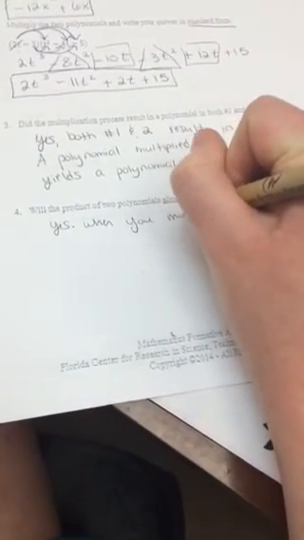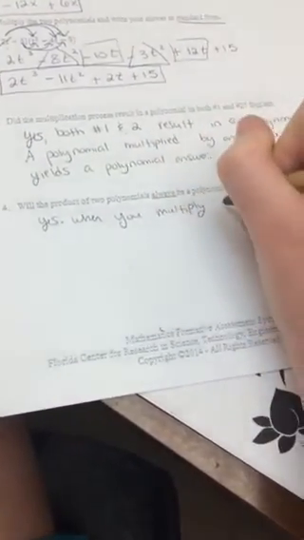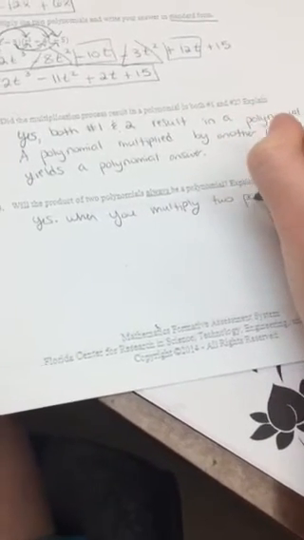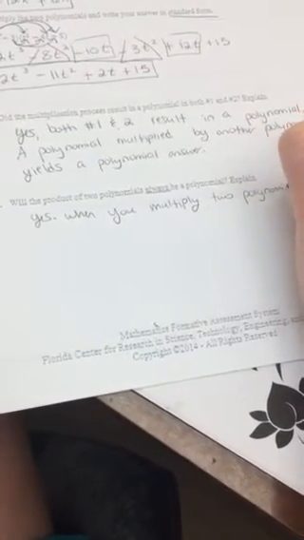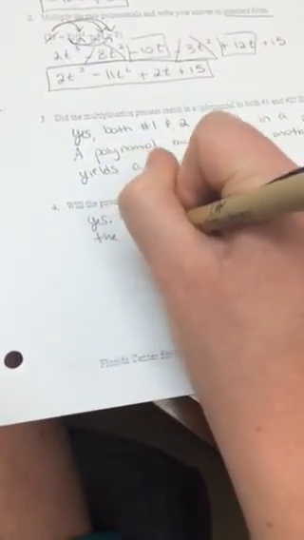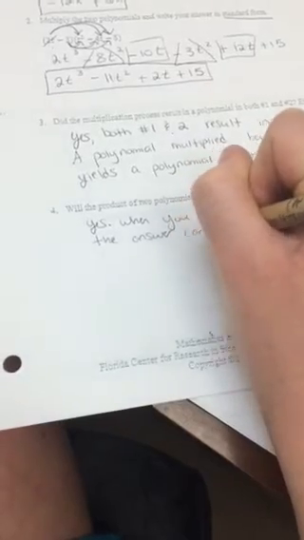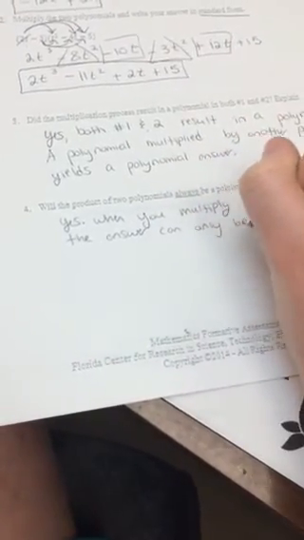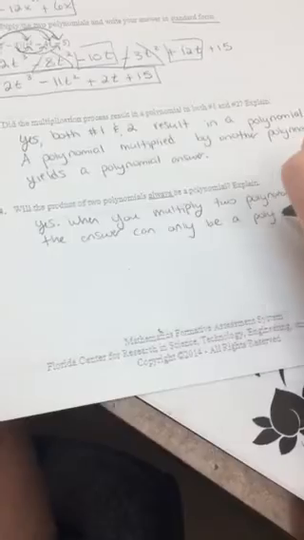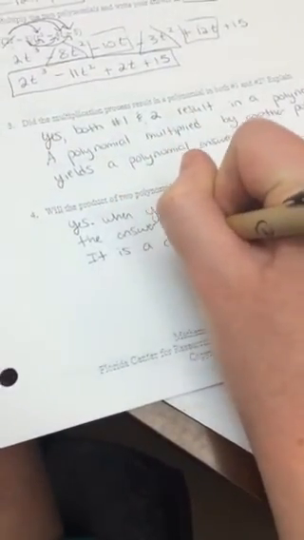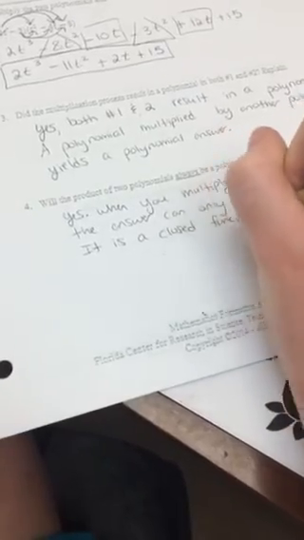When you multiply two polynomials, the answer can only be a polynomial. It is a closed function.